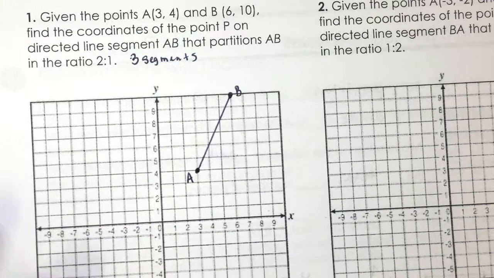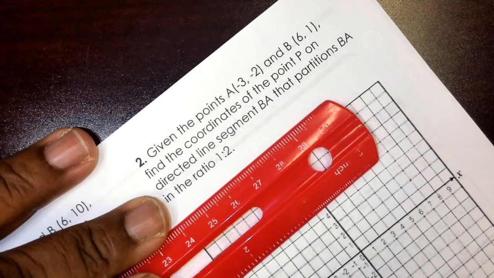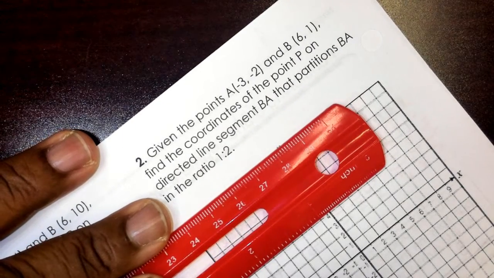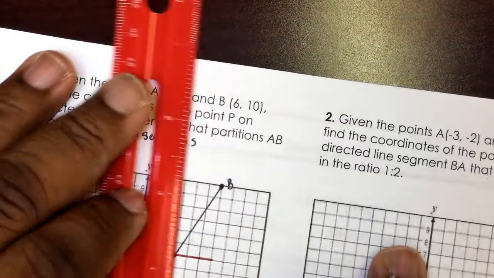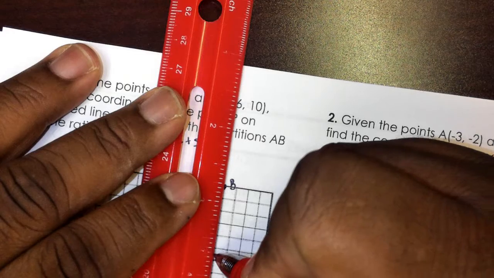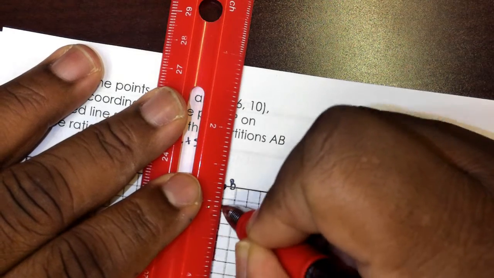From there, the partition says it's happening from A to B. So from A to B, I want to draw a horizontal and then a vertical line getting me from A to B. I'm going horizontal first, then vertical. Just making my triangle.